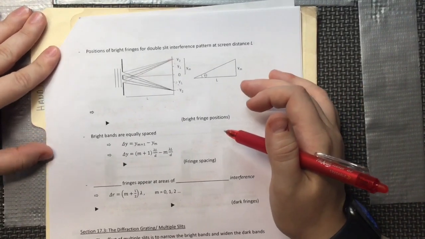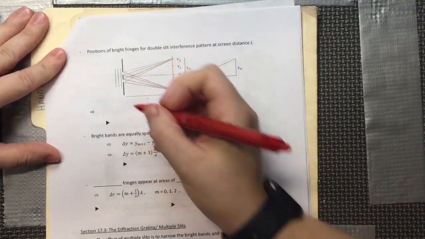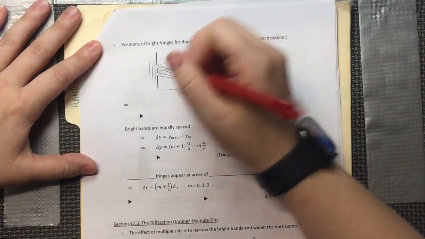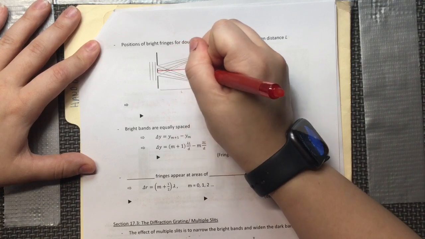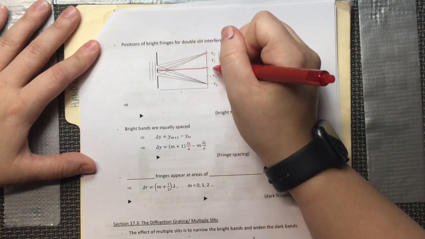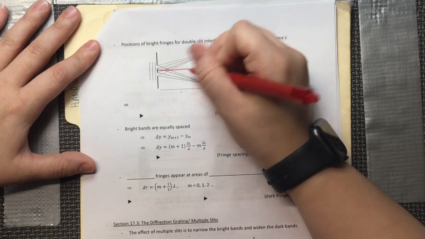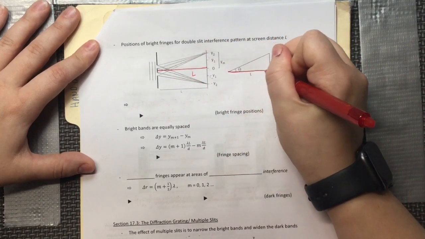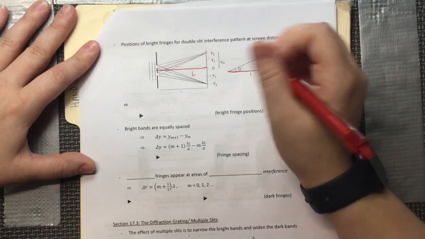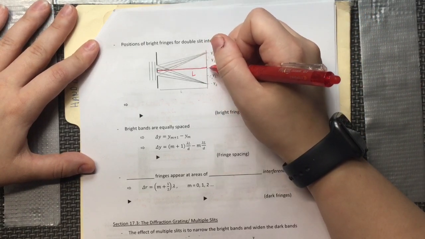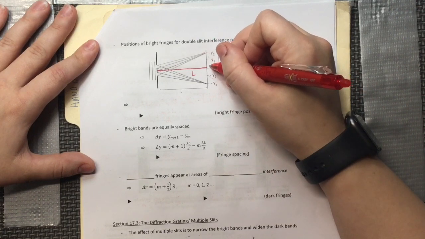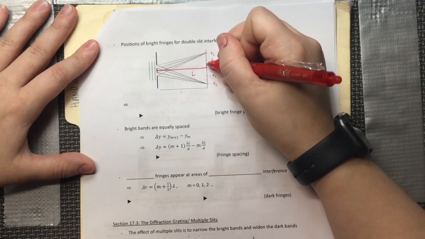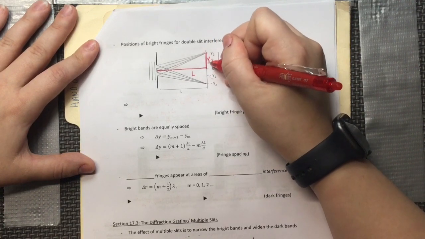So if the distance is y_m, we have, this is our length. This is the distance from the slits to the screen. So slits to the screen, that is our distance L. Now we have our distance from the central maximum to whatever spot you care about. So this is y_m.